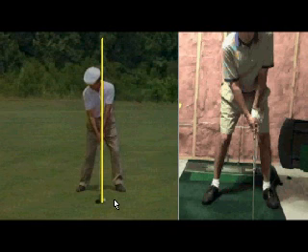Now, one of the things that we're going to really focus on in this video is where Hogan was as he went to the top of his swing, because everybody feels there's a general consensus that Hogan hung on his left side and had kind of a reverse pivot and so on and so forth. Not true. Going to talk about it right now.